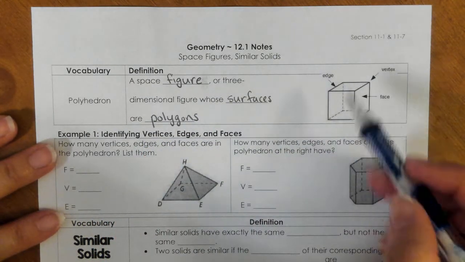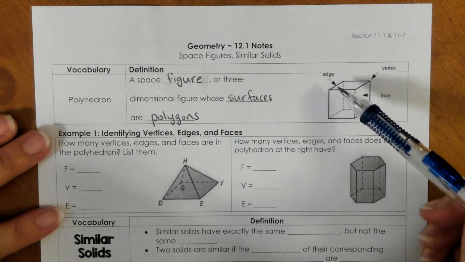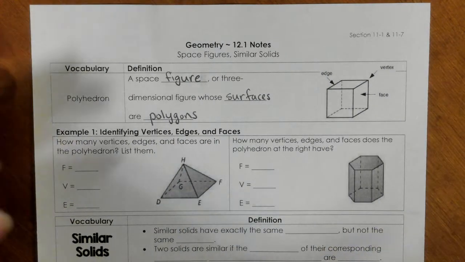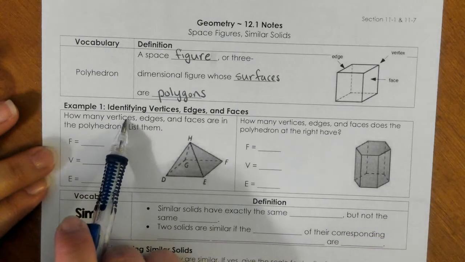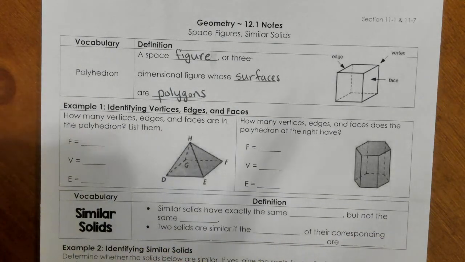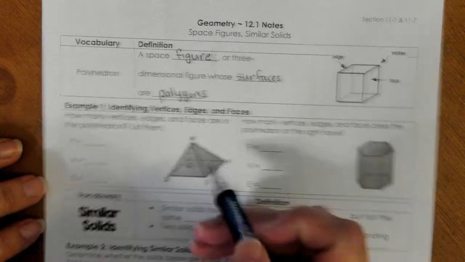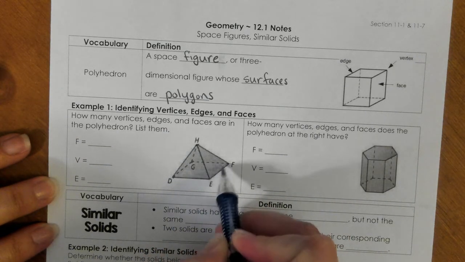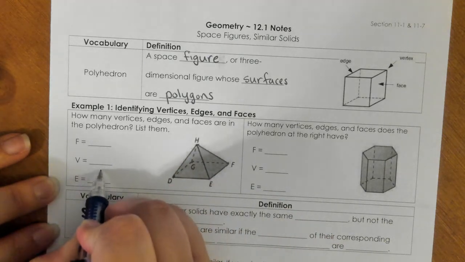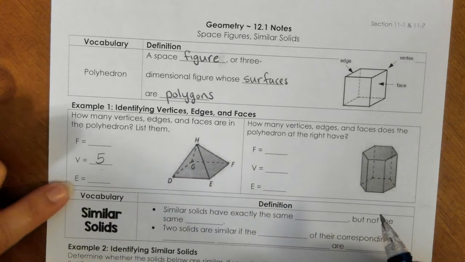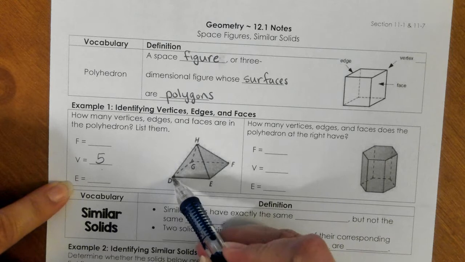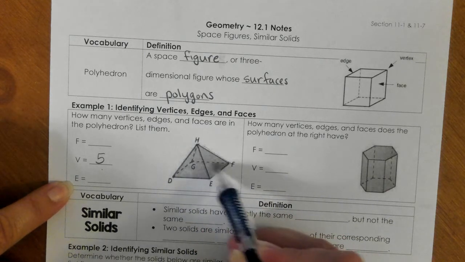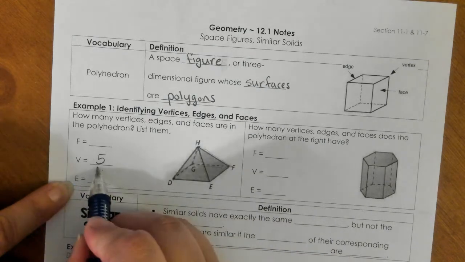And you can see here, here's a cube. It also labels what an edge, vertex, and face is. So this part, example 1, should be review. The vertices are the little points where the line segments or the edges meet. So here we would have 1, 2, 3, 4, 5. That's the vertices. The edges would be right here. So 1, 2, 3, 4, 5, 6, 7, 8.